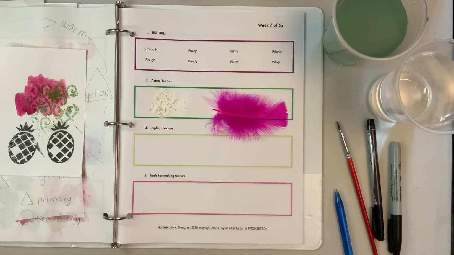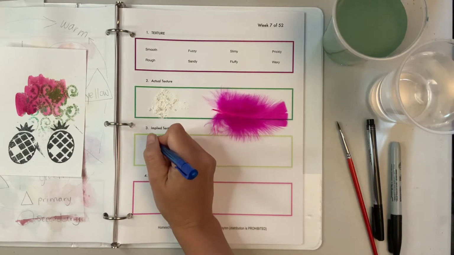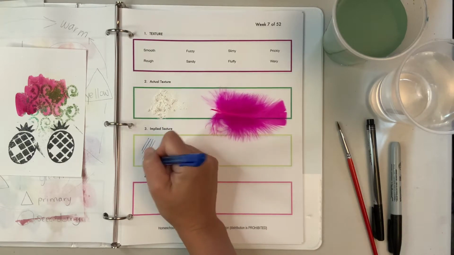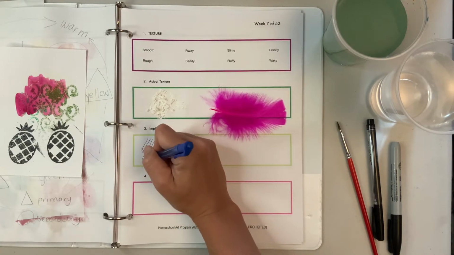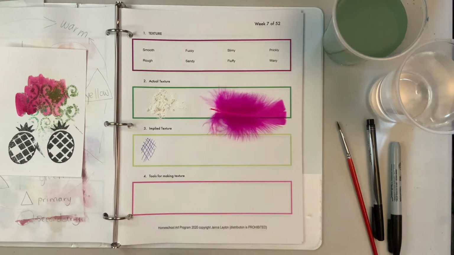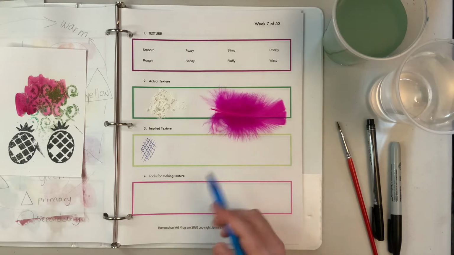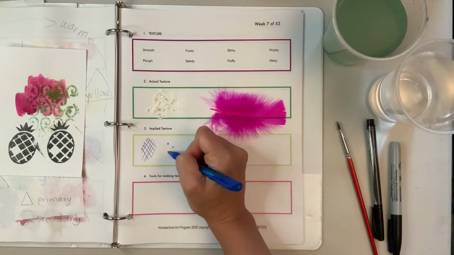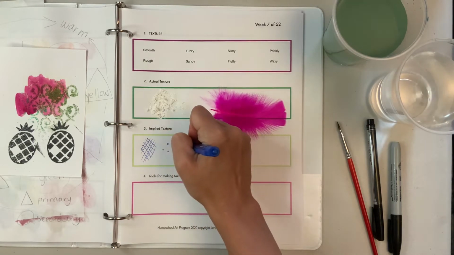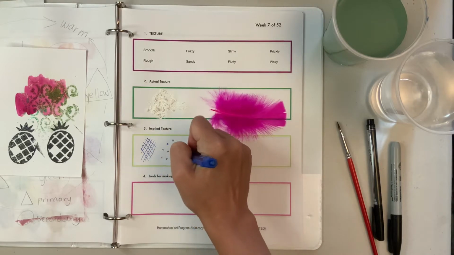So we can create texture by using lines. We can stamp it. There's so many different ways that you can make it look like your surface has texture.